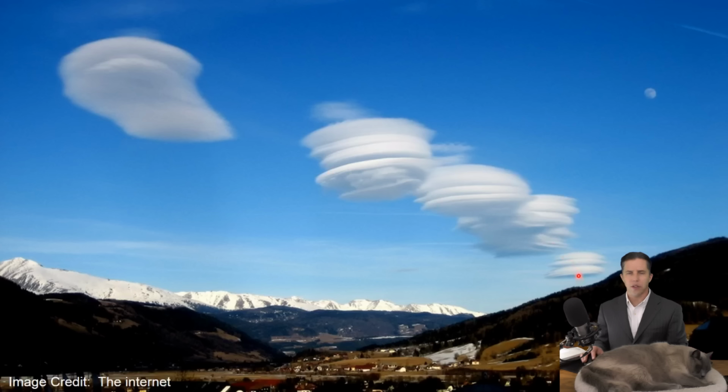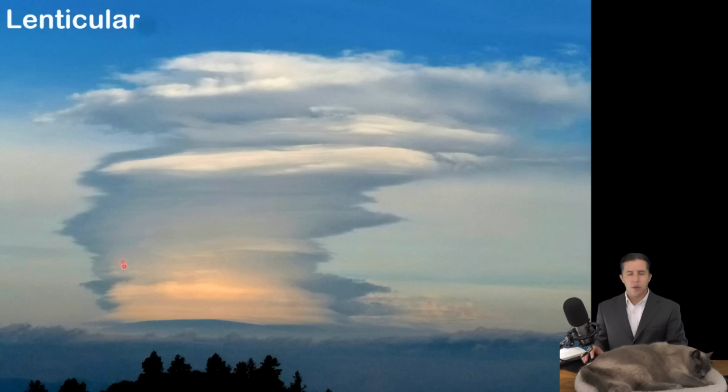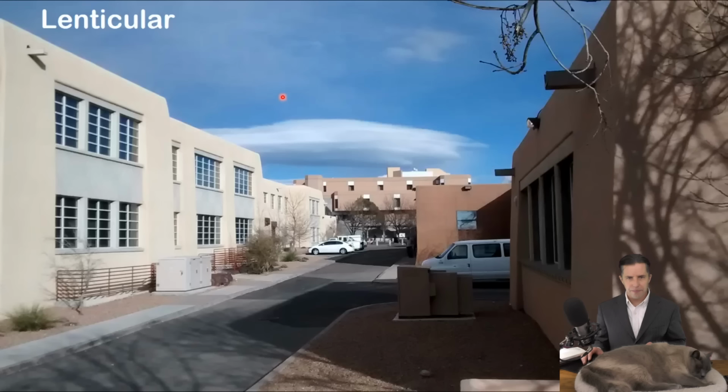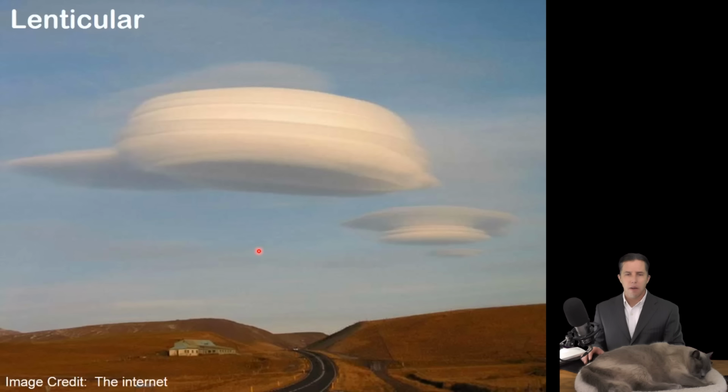So the atmosphere is, again, kind of bouncing, and as it bounces, it makes lenticular clouds at the top of each of those waves. Sometimes they'll occur in stacks. That can happen. In fact, here's an image from National Geographic. This is, I believe, Mount Rainier, and these are a big stack of lenticular clouds on top. Here's one I took over campus. You don't have to have a mountain to get lenticular clouds. If conditions are right, you can get lenticular clouds just about anywhere, but mountains definitely help their formation.